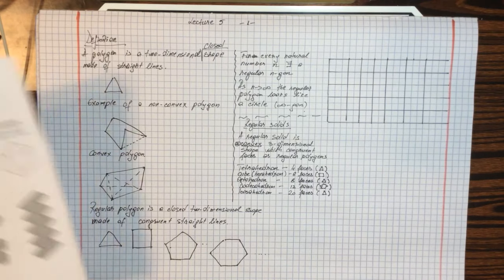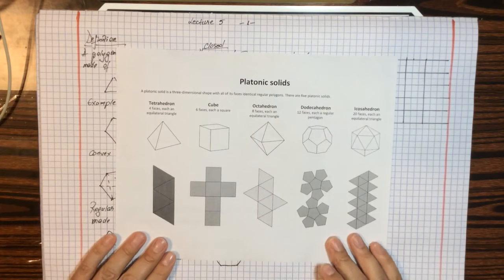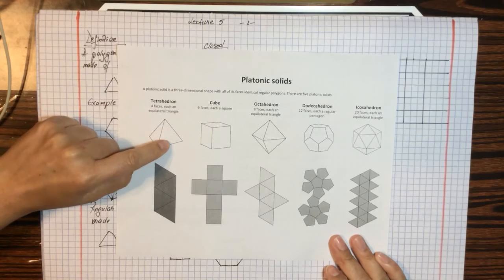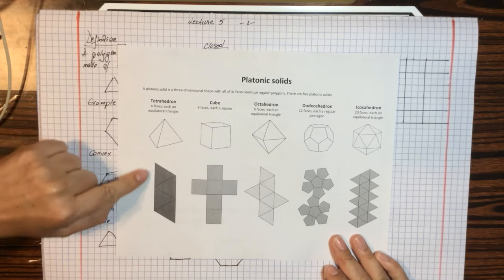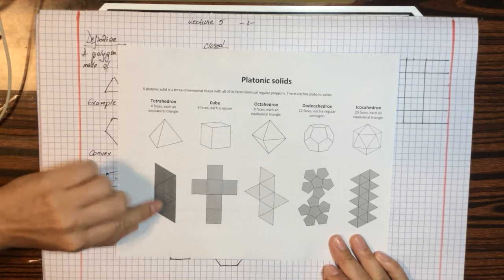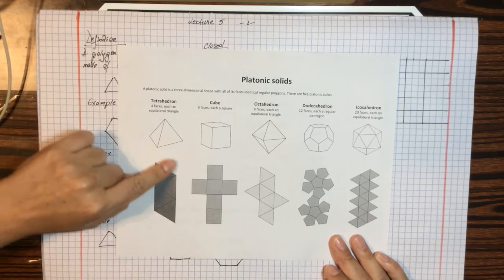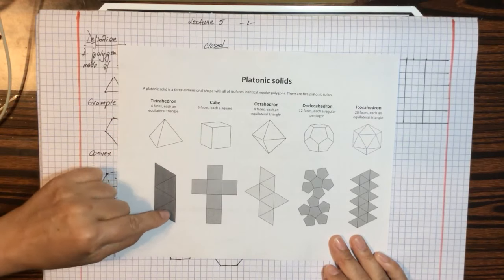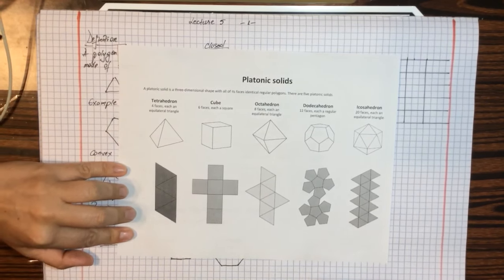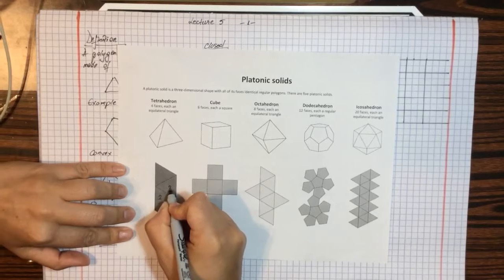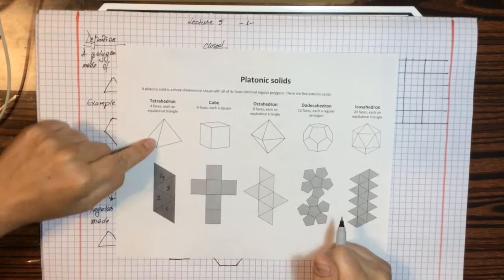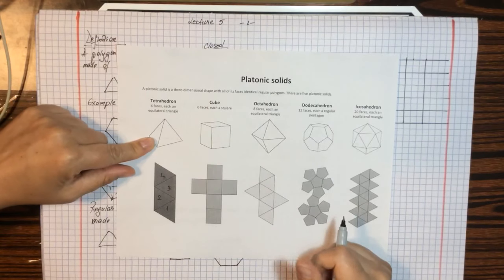Okay, what do they look like? They look like this. This is the tetrahedron, made of 4 faces. If you were to open this up and lay it flat in 2 dimensions, you'll see that the tetrahedron is made of these 4 triangles. 1, 2, 3, 4 triangles. If you put them up in 3D, you'll come up with the so-called tetrahedron.